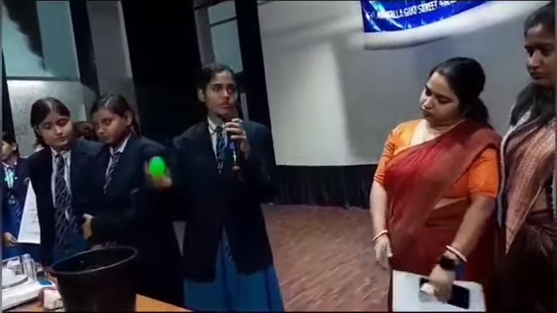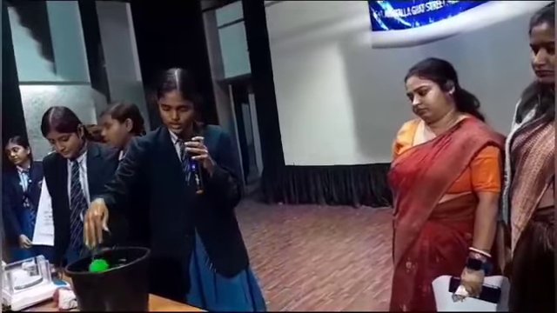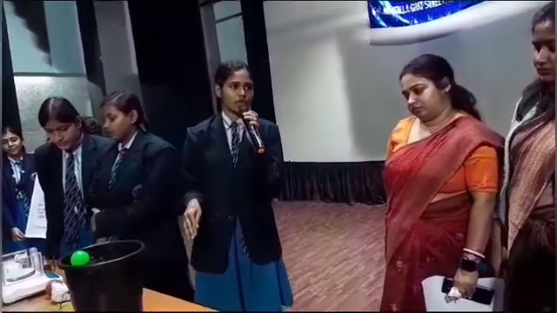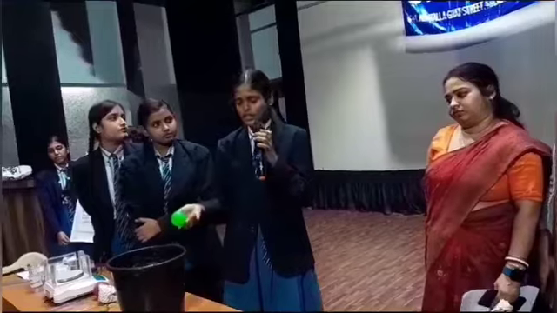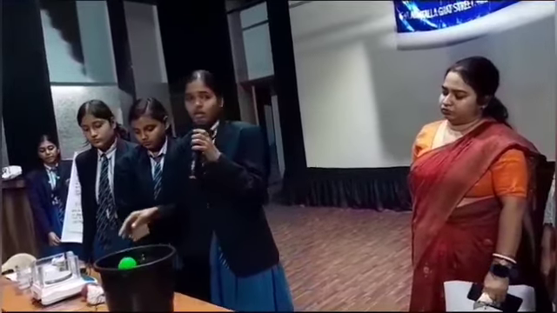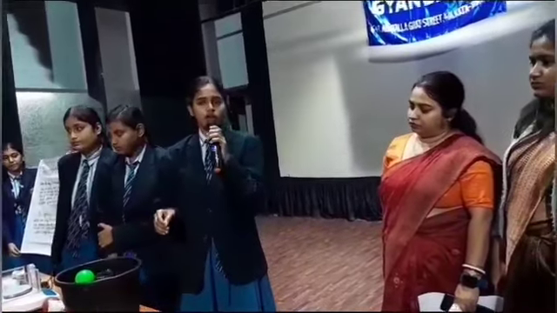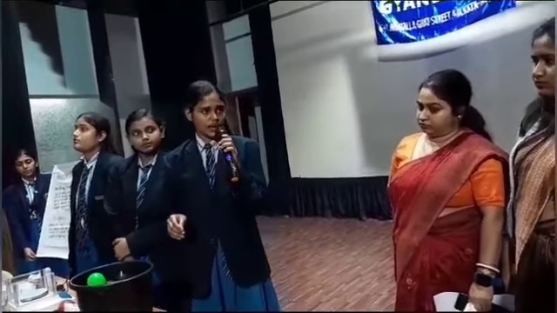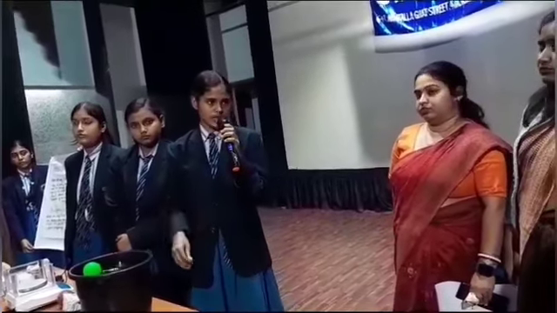The third law of flotation. Now again I am submerging the ball into the water. Now it is floating on the water because the weight of this ball is less than the buoyancy. The buoyancy depends on two factors: one, the density of the liquid, and two, the volume of the immersed portion of the substance.